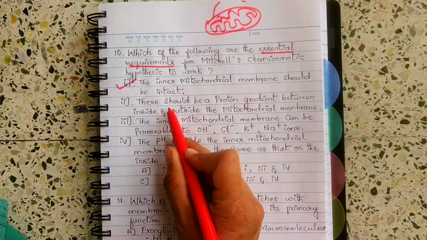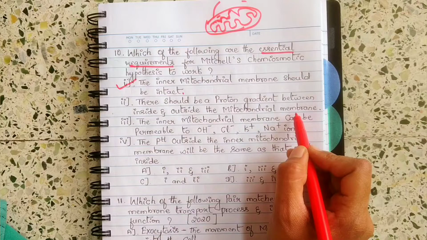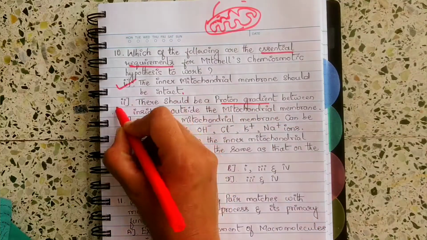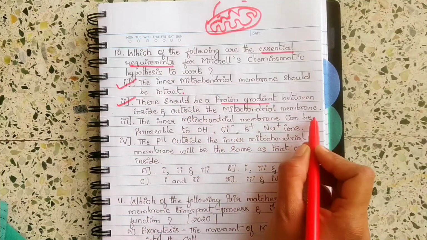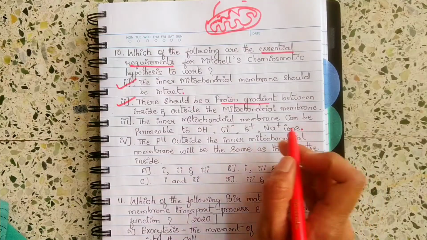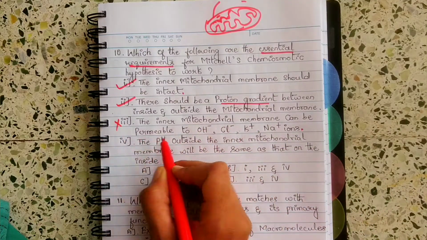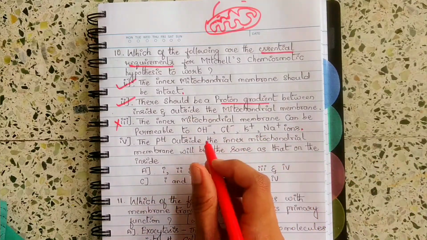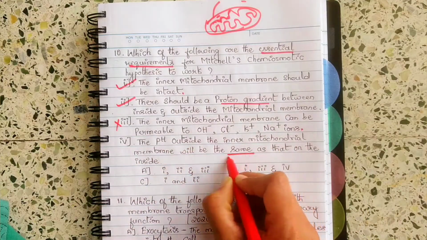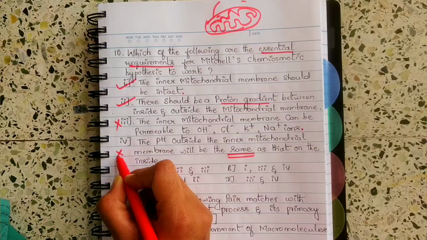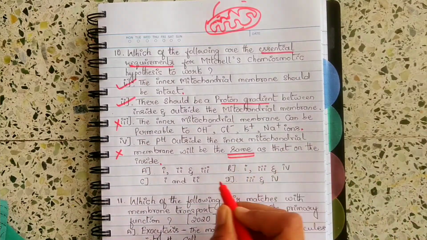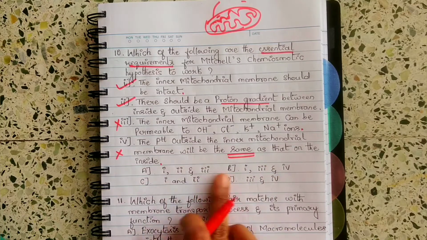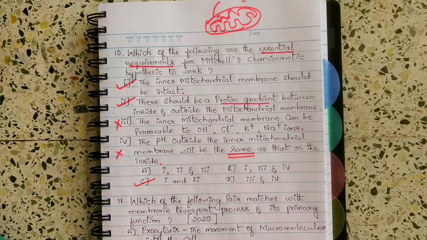The second one says there should be a proton gradient between inside and outside the mitochondrial membrane. Yes, if the ions or molecules have to cross the membrane, there should be a proton gradient. The next option says the inner mitochondrial membrane can be permeable to these ions. This is not a correct option; it might or might not be permeable, but that is not necessary. The next option says the pH outside the inner mitochondrial membrane will be the same as on the inside. This is also not correct. So which is the correct option? The C option contains the first and the second. That is the correct answer.